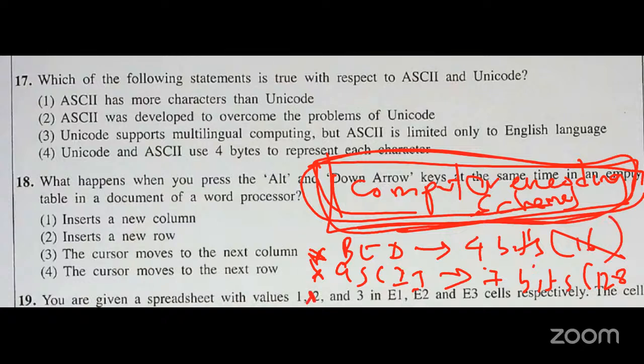Next is EBCDIC, extended binary coded decimal interchange code, which has 8 bits. And finally, we have Unicode, which has either 16 or 32 bits.